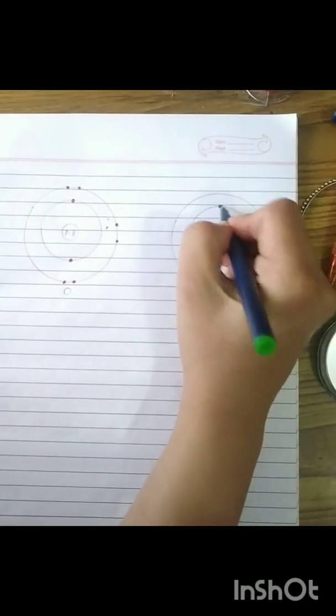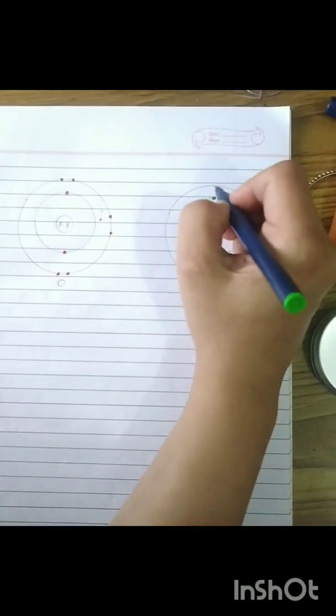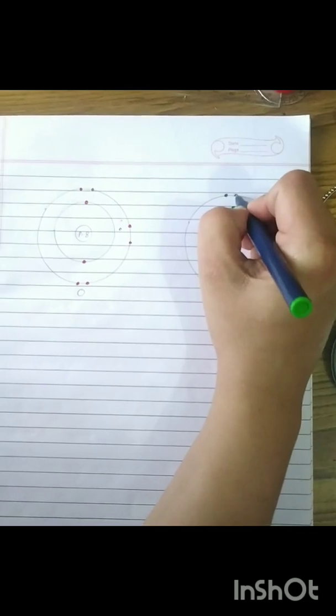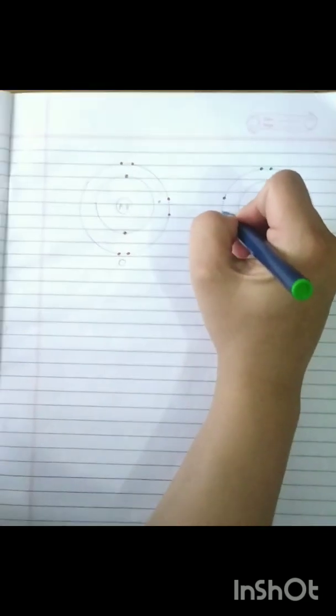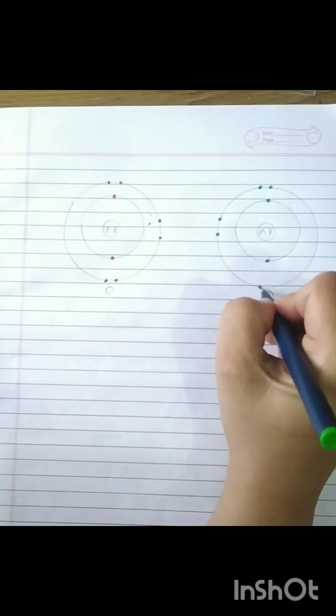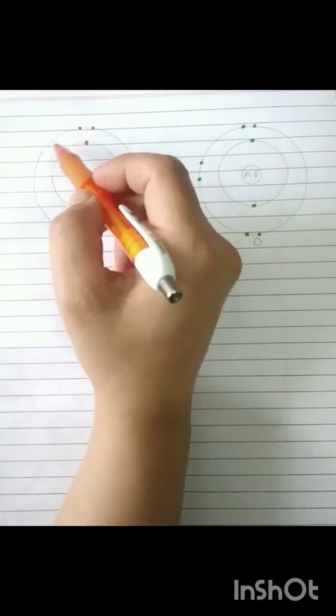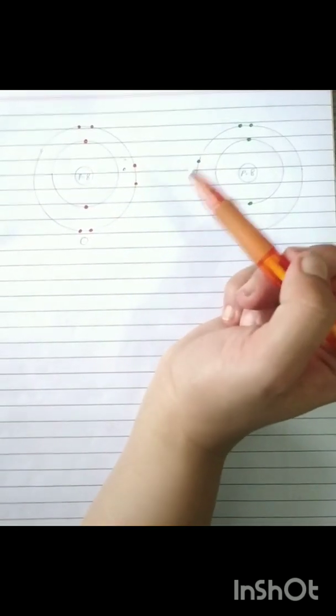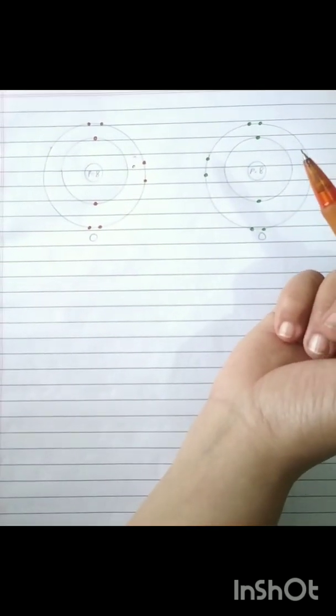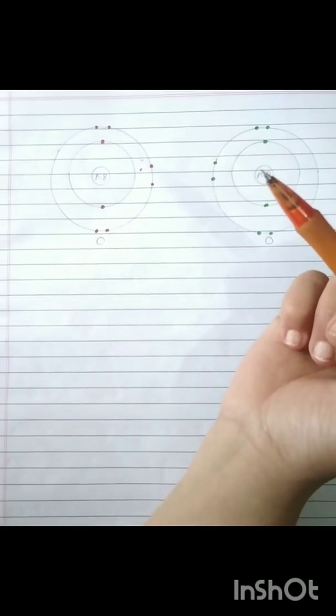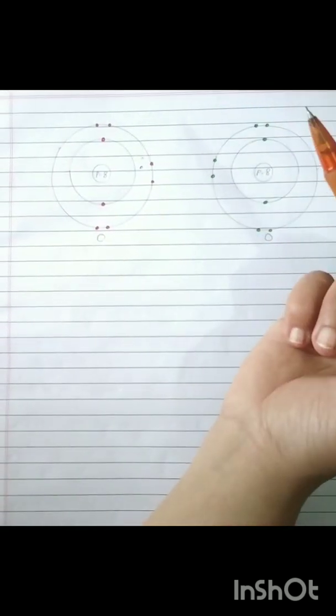Here also same thing, 2 in the first orbit and 6 in the second. Now we know from the second orbit onwards there should be 8 electrons for the atom to be stable.